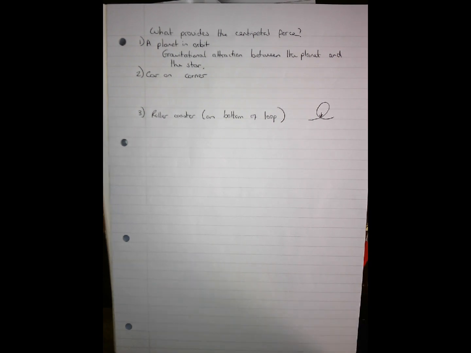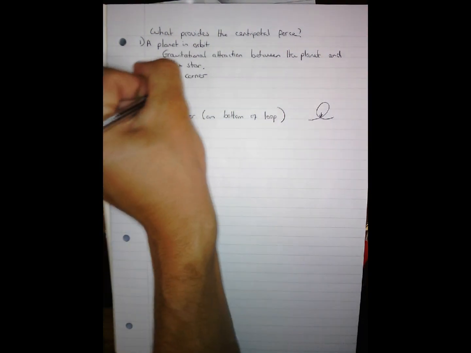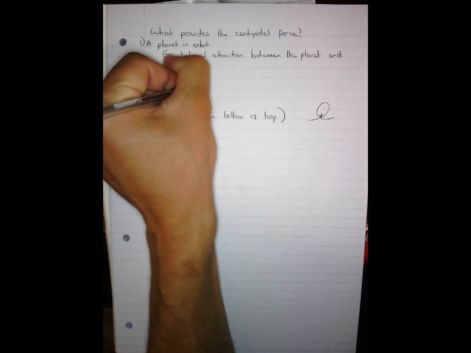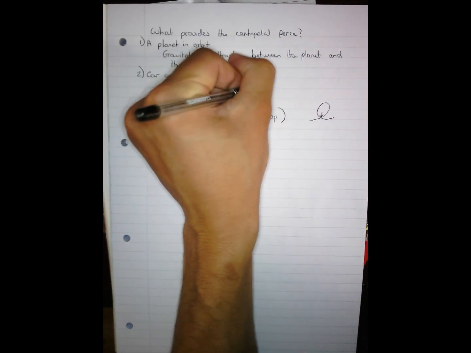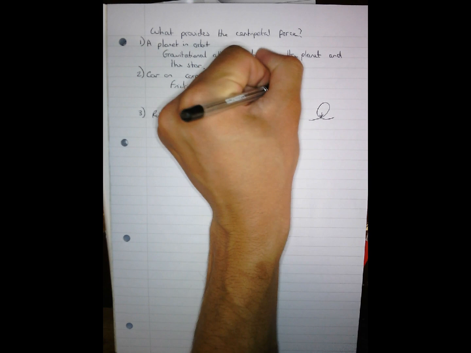What about the car on the corner? As the car moves around the corner, it's taking a part of a circular path. What's keeping that car in that circular path? It's the friction between the tyre and the road.